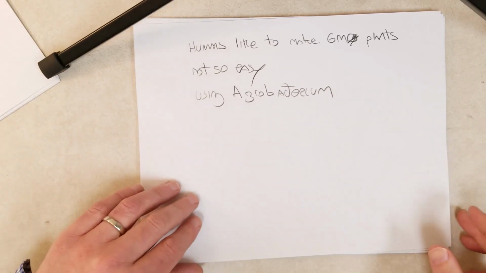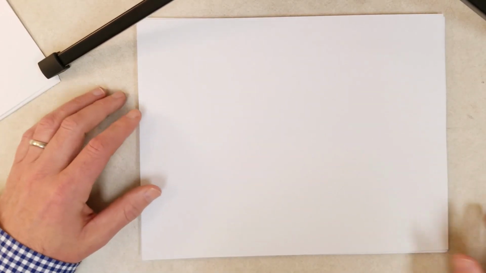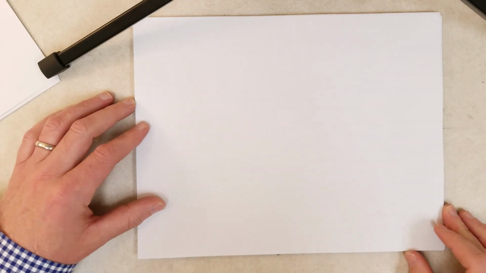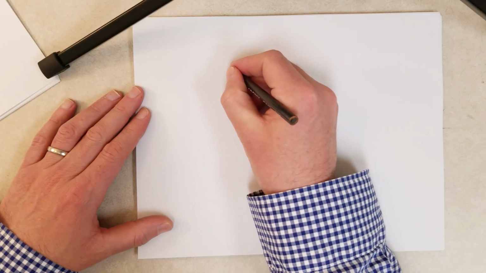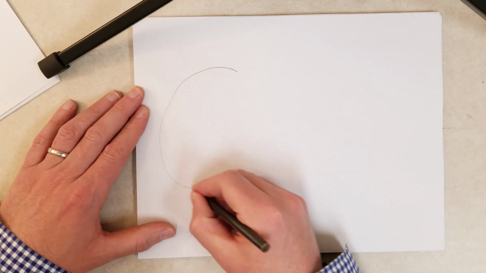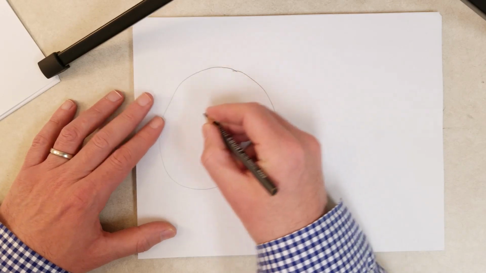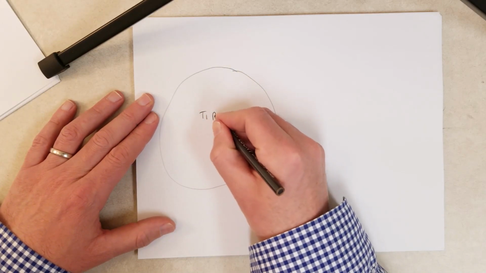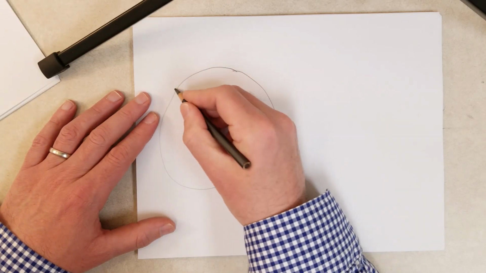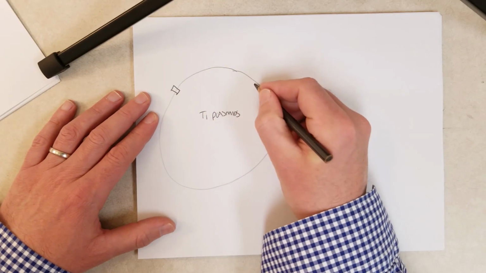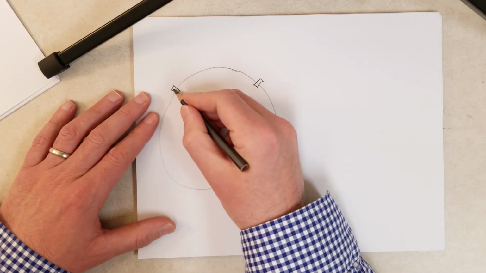Okay, so how do we use Agrobacterium to genetically modify a plant for use by humans? Well, we modify the TI plasmid. So we know a lot about working with plasmids from decades of research on E. coli. And a lot of the techniques are similar for working with plasmids from Agrobacterium.